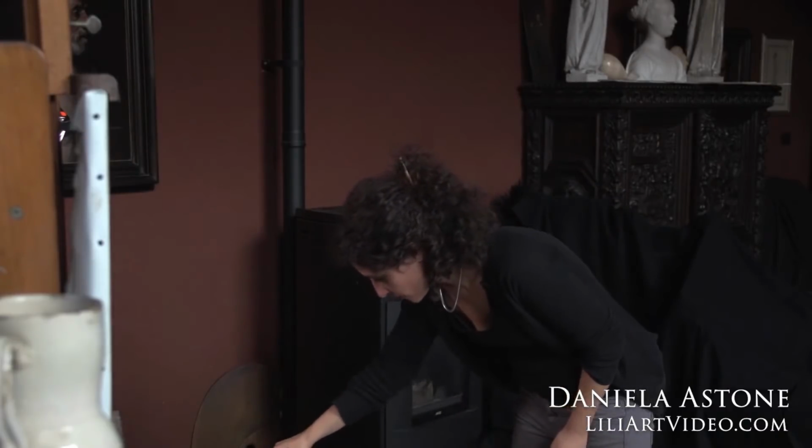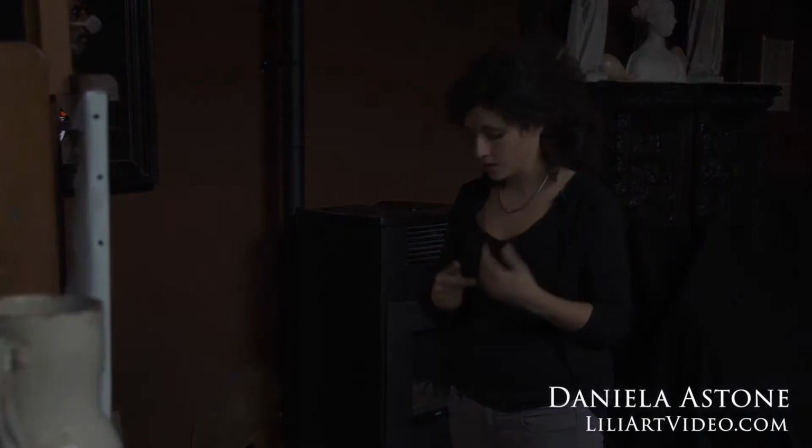Okay, so it's important. This is called the rule of fat over lean. The layer that goes on top always needs to be a little bit fatter.